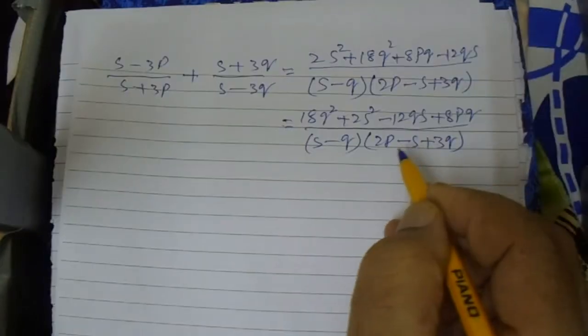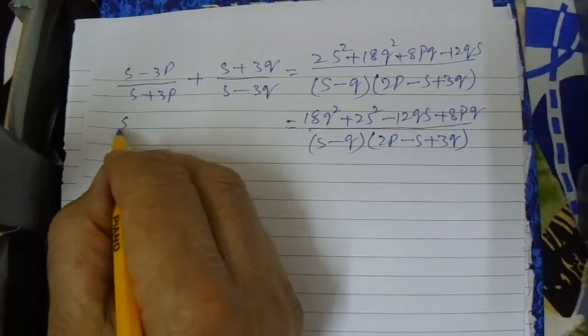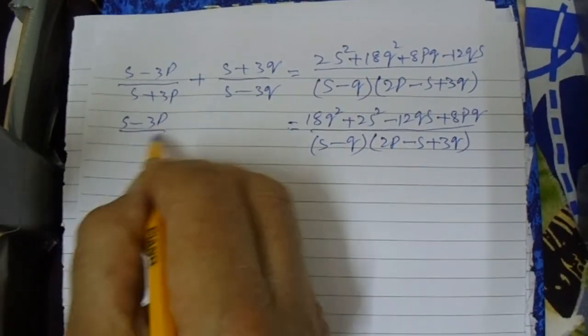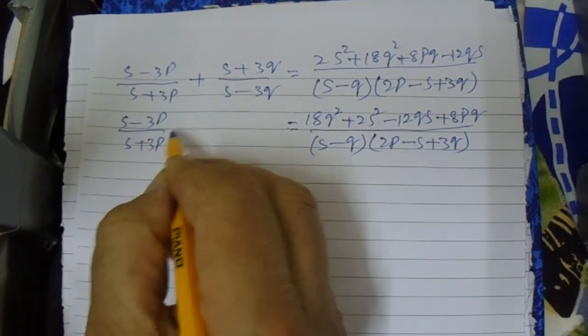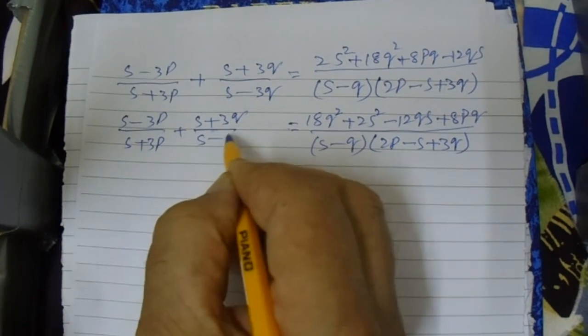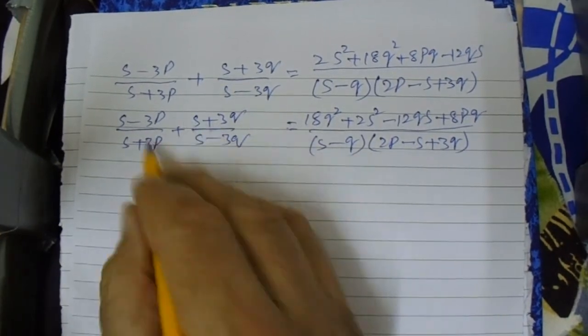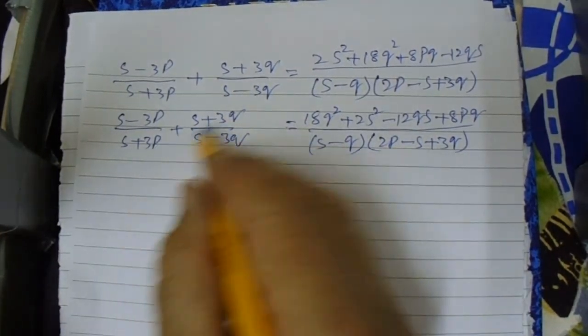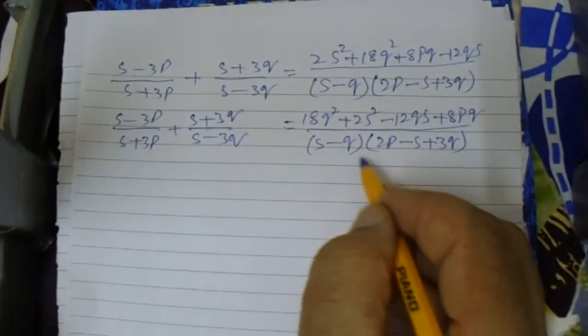Now this is our result. We write here s minus 3p over s plus 3p plus s plus 3q over s minus 3q. Now we have the value of this is equal to this.